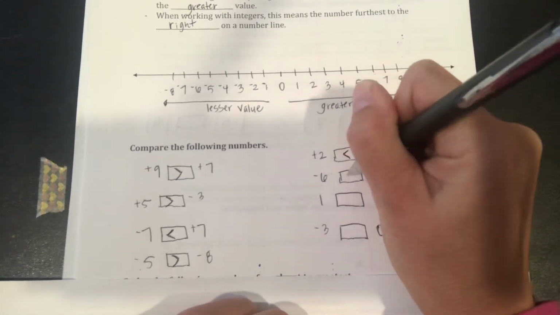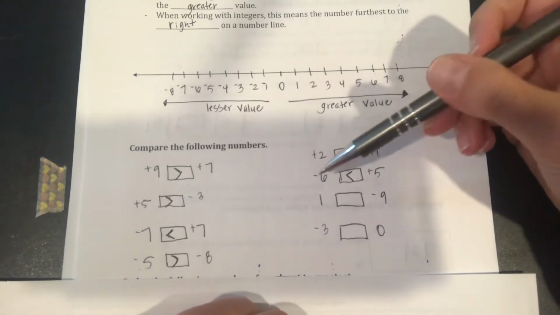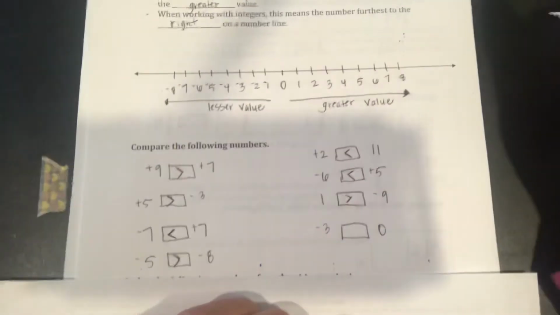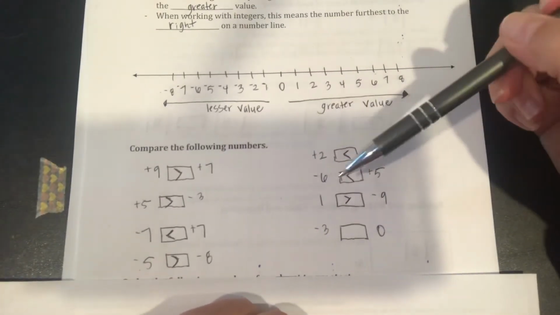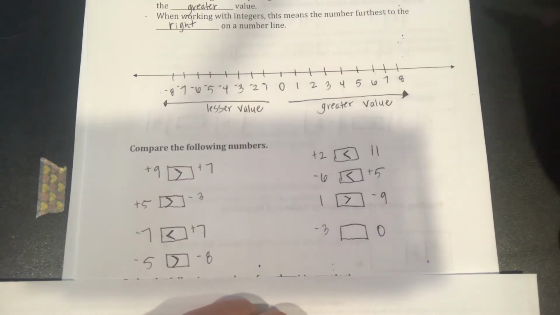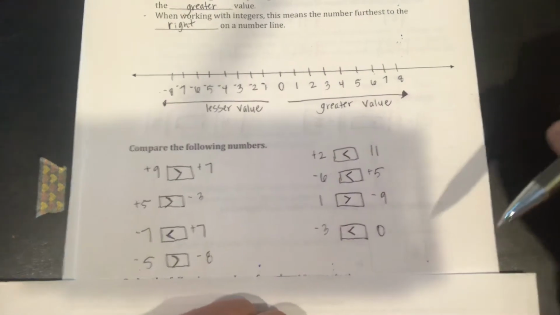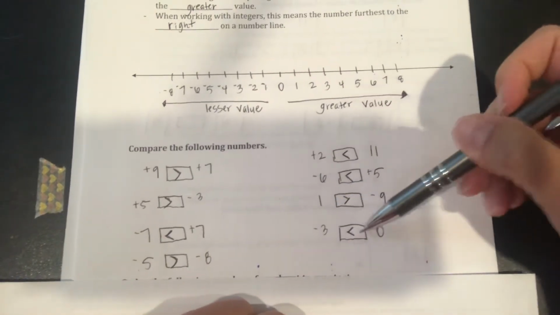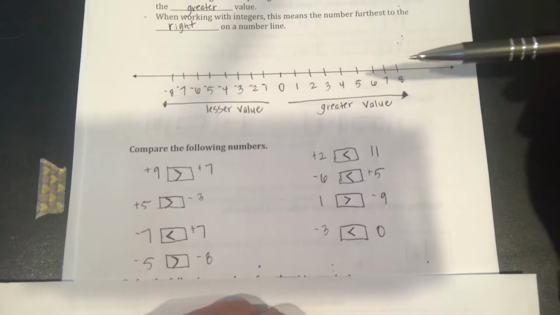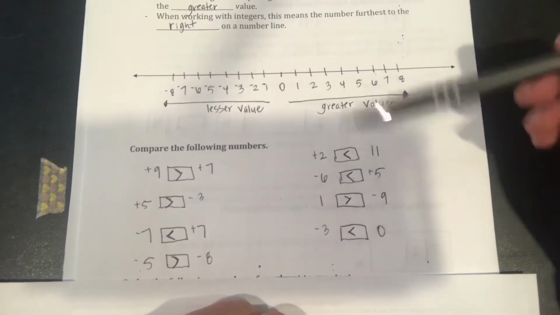Negative 6 is less than 5. Negative 9 and 1? Well, negative 9 is less than 1. And negative 3 and 0. Well, 0 is actually bigger than negative 3, right? Negative 3 is less than 0. Okay, so I always find the number that is the smallest, and I just point my less than sign to that number.